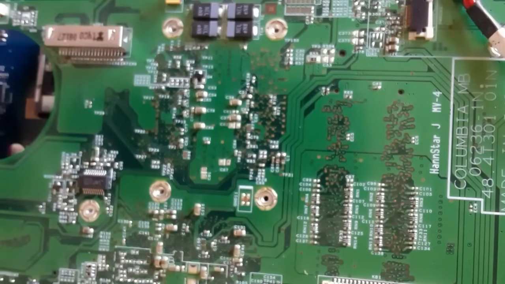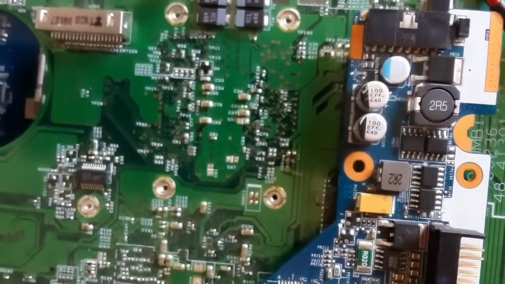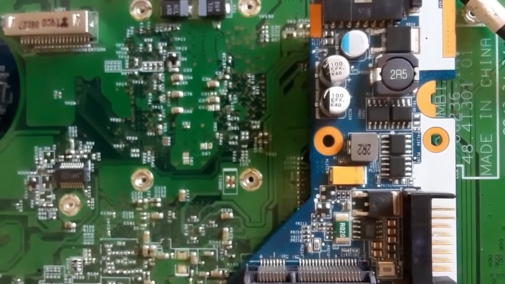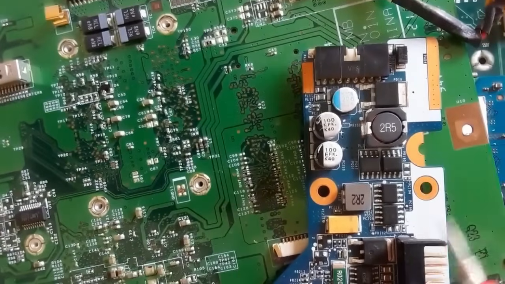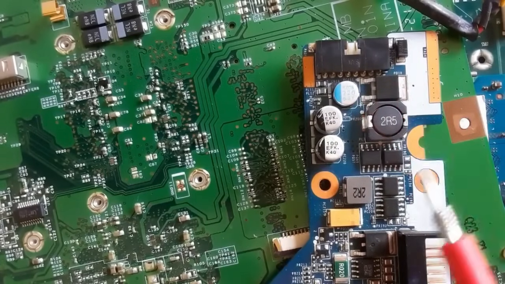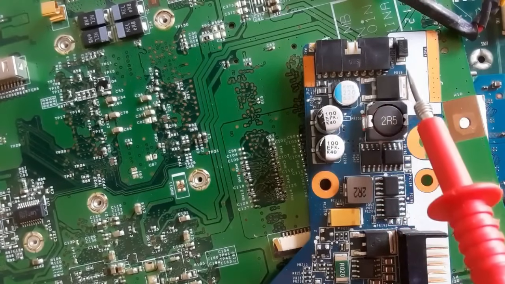So as I told you, in every motherboard you will find, after the power connector or the power jack, one MOSFET or two MOSFETs. That is like a bridge or like a switch.